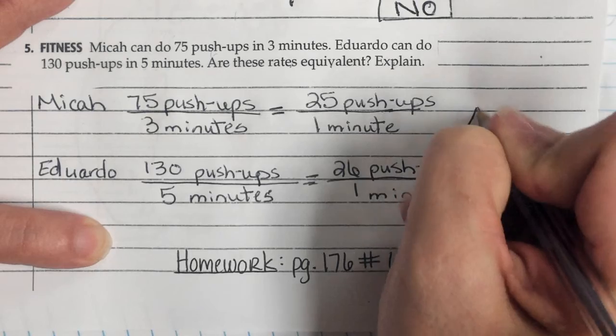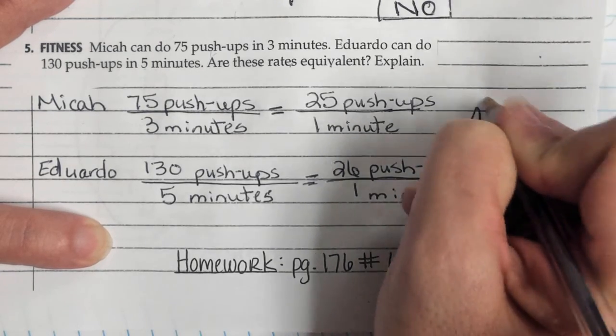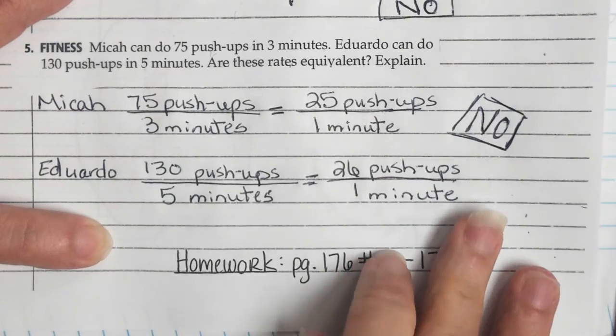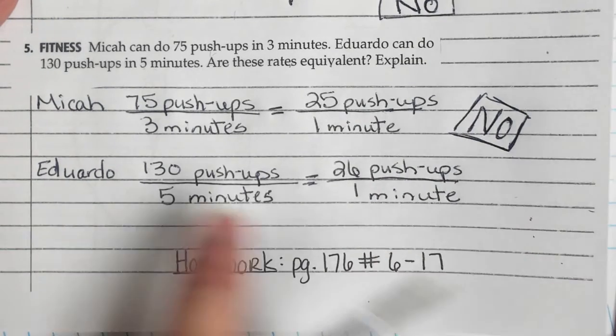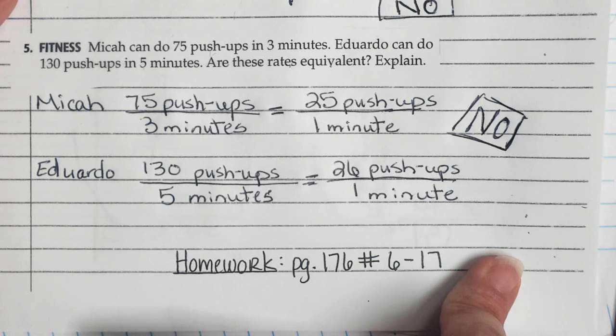No. Okay. And I'll admit, these questions can lead into who is better and all that good stuff. We're not exactly doing that today. Luckily, we're just saying, are they equal or not? But we could say who is better at push-ups or who is slower at push-ups.